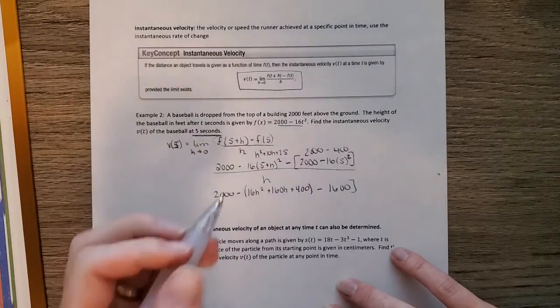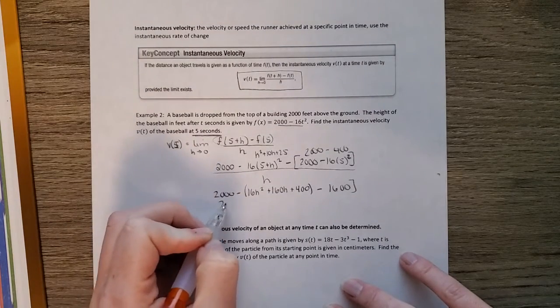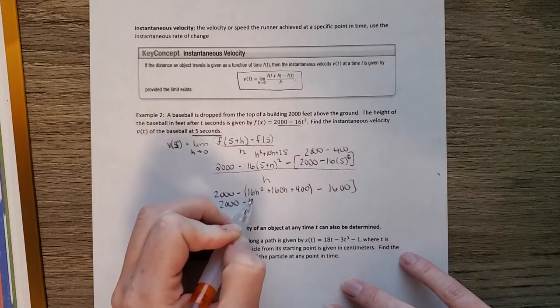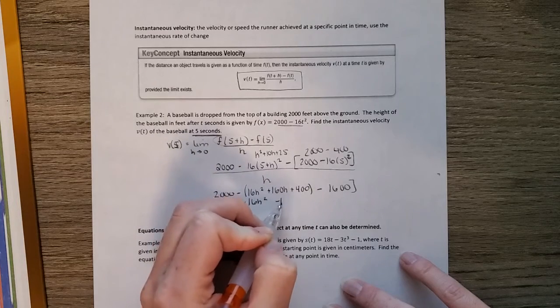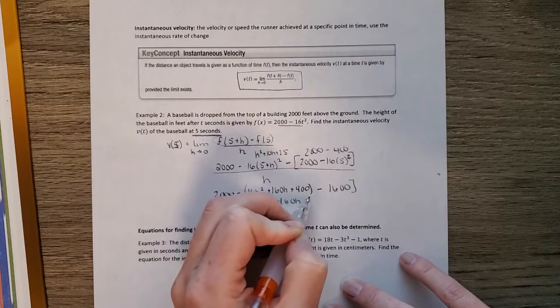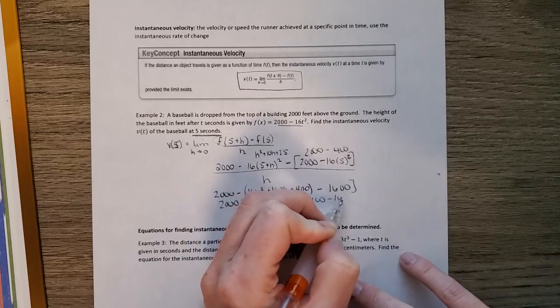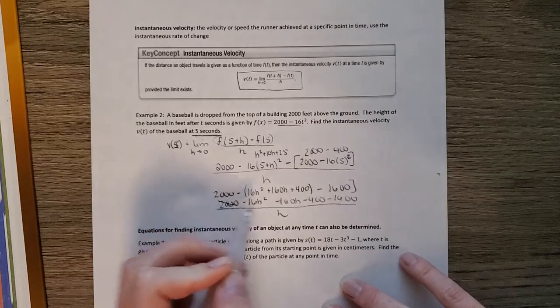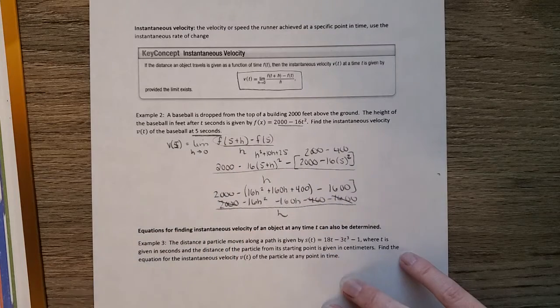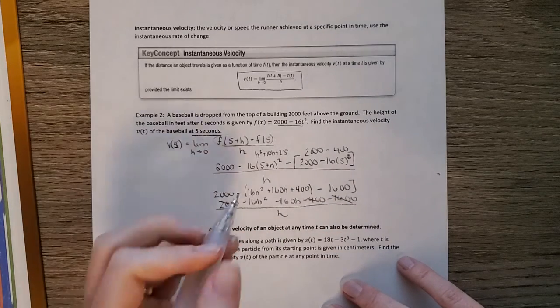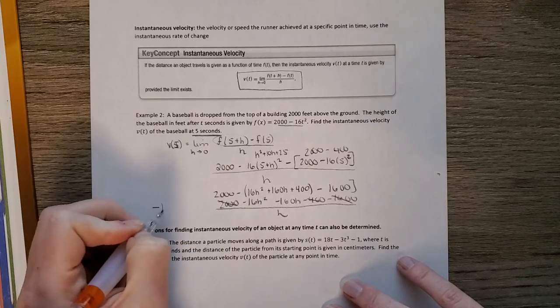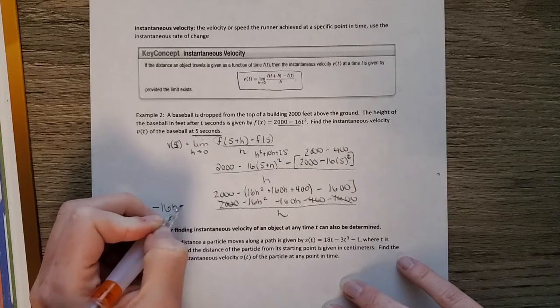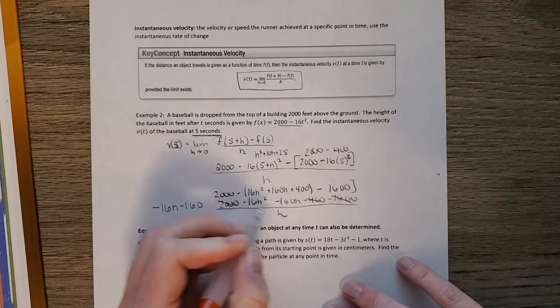So if we simplify that, 2,000 minus 16h squared minus 160h minus 400 minus 1,600, and then remember this is all over h. The 2,000 will go with the minus 400 minus 1,600, and then we divide by h, so we get negative 16h minus 160.